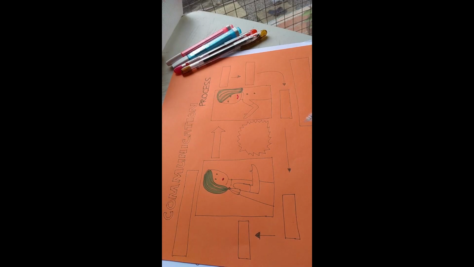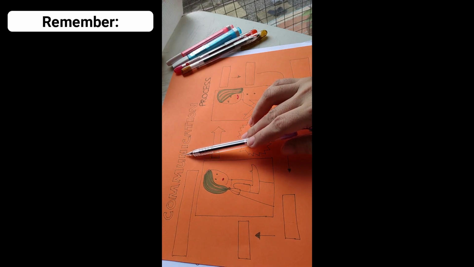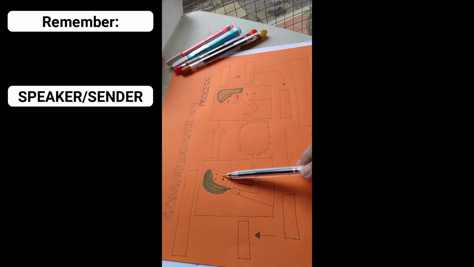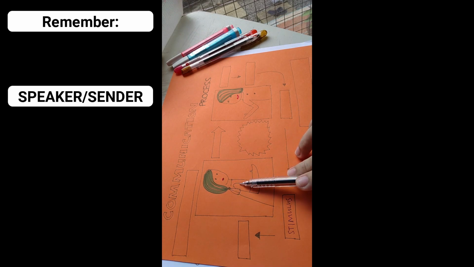Let's take a look at this illustration of the communication process. Communication begins when a speaker or source of the message responds to a certain stimulus. For example, she is new to the place and wants to ask for directions. That's the stimulus or situation she is in.